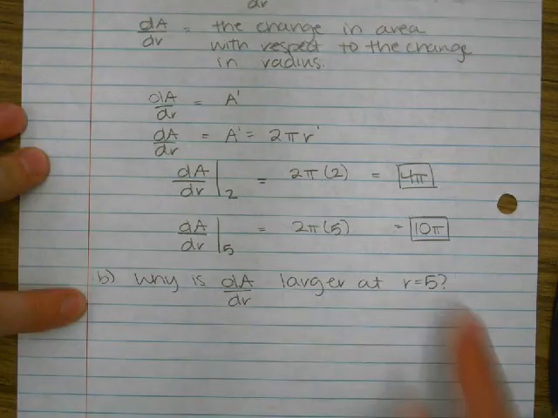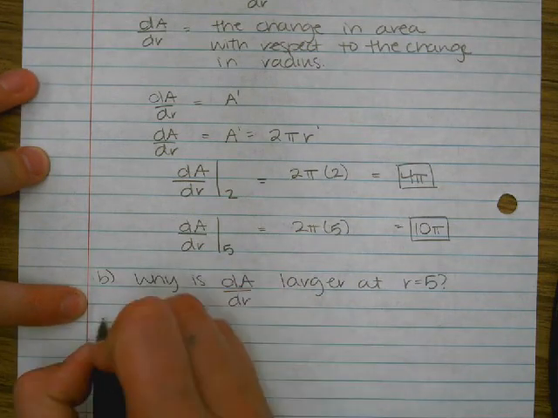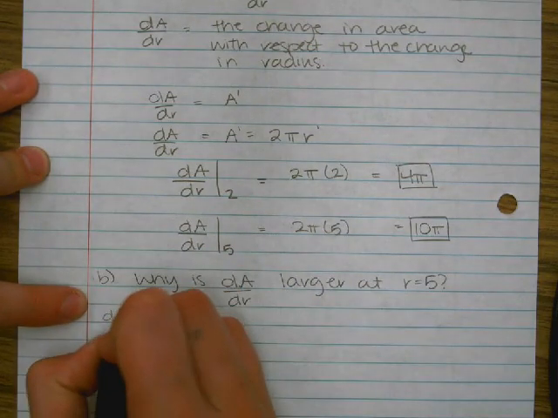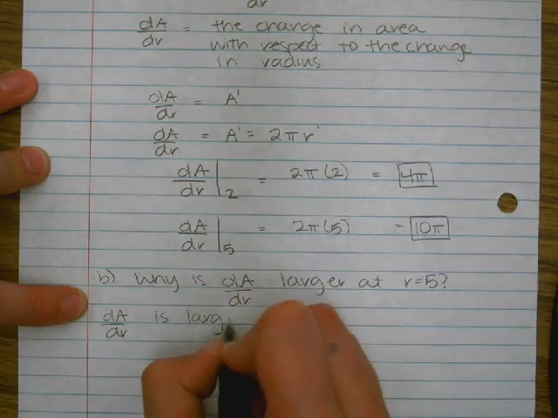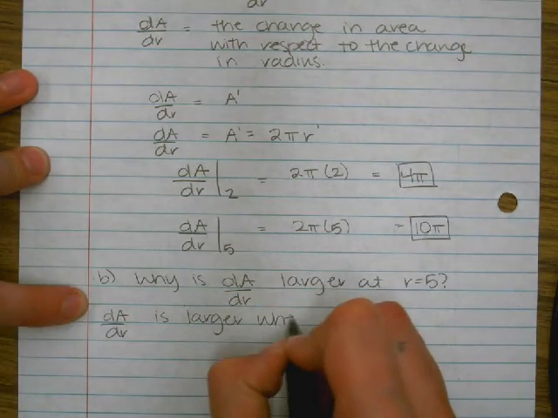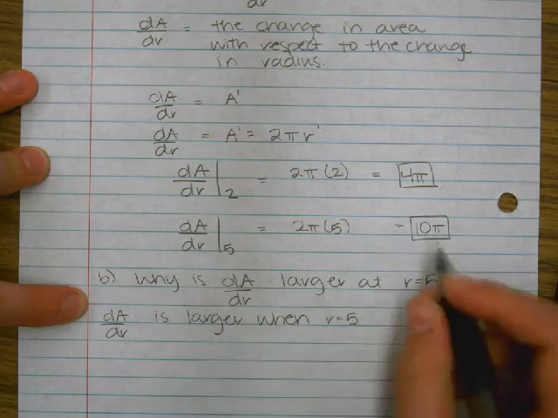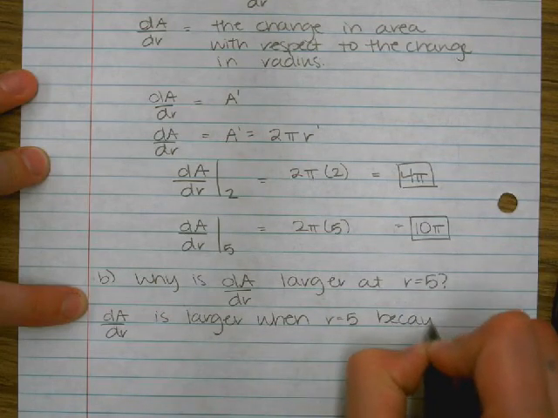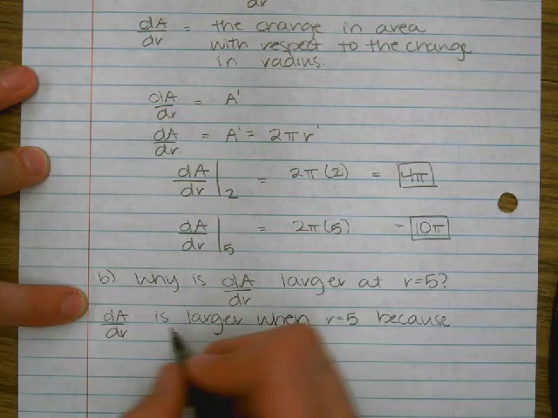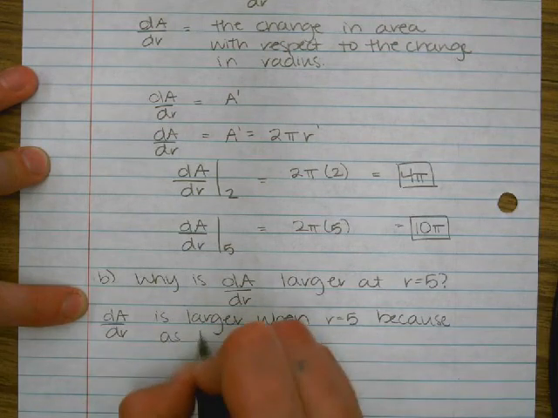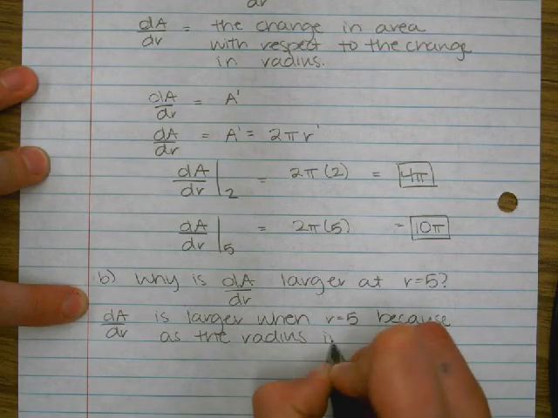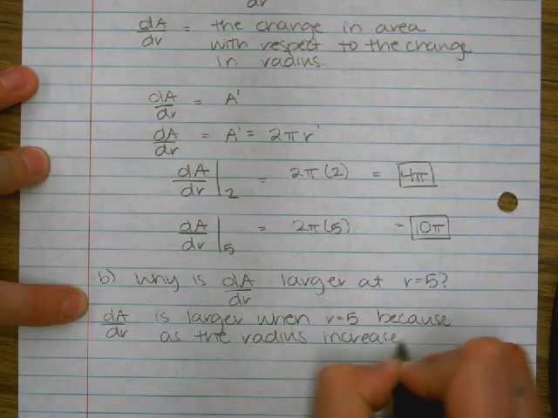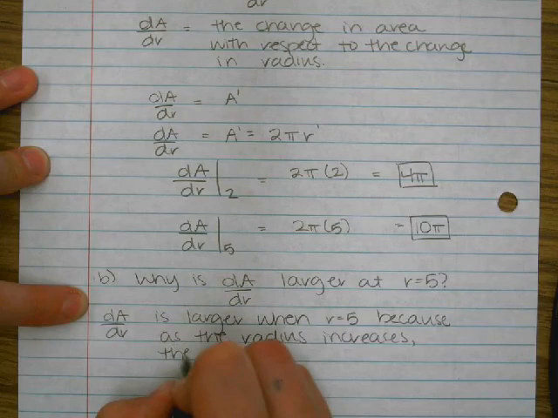So I'm going to say dA/dr is larger when r equals 5 because as the radius increases, the area of the circle increases.